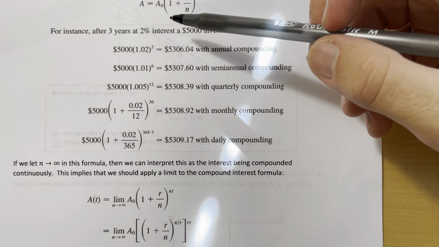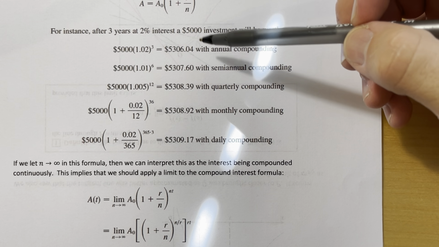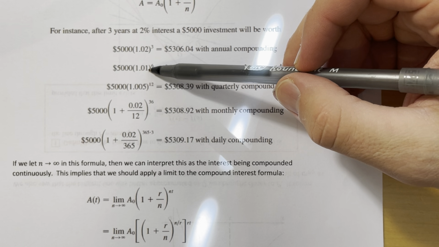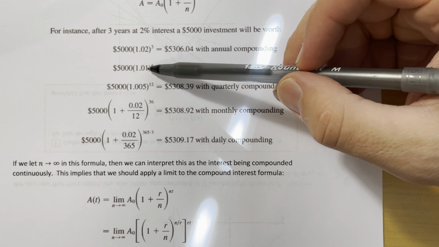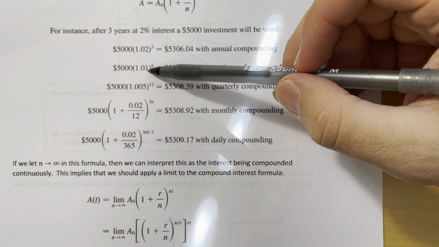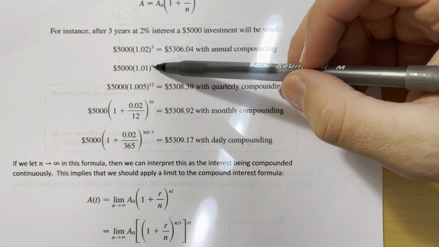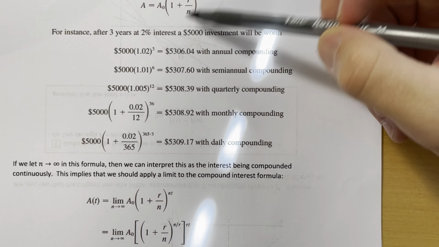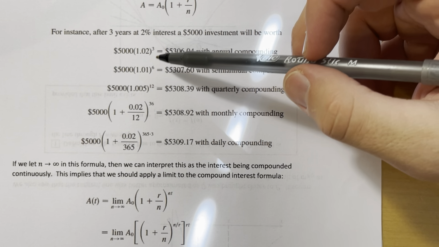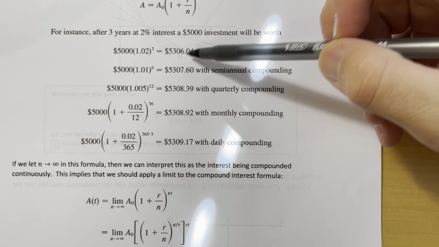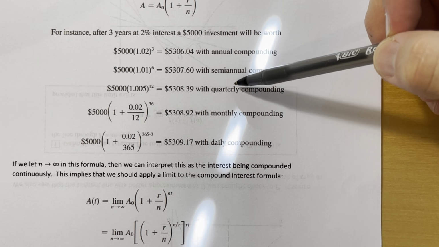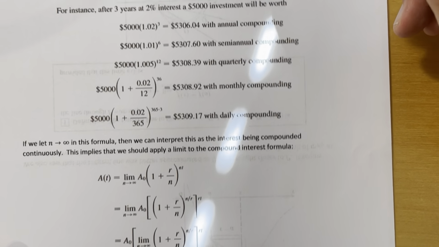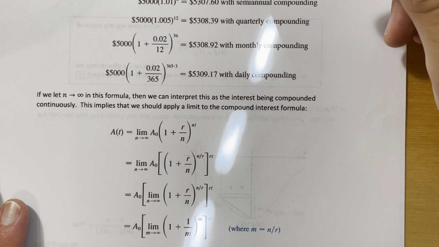$5,306.04. If instead you compound semi-annually, that's twice a year, notice the interest rate has been divided in half. So the base of this exponential factor right here is smaller, but the exponent is also larger. So there's a trade-off that's sort of occurring here because I'm compounding more times per year. And you notice this trend kind of keeps happening. So we look at annual, semi-annual, quarterly, monthly, and daily compounding. Daily would be 365 times a year on a non-leap year.